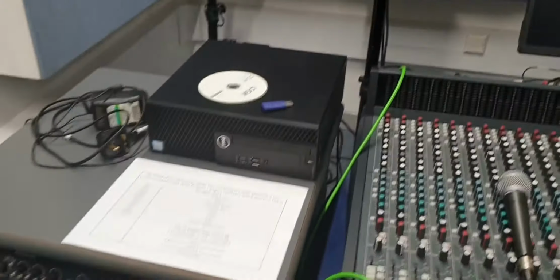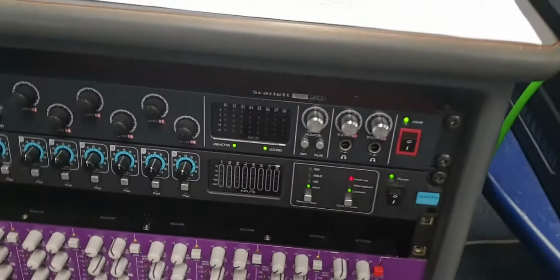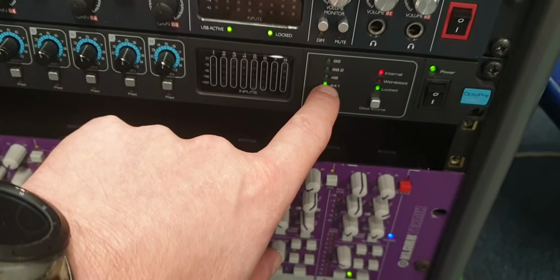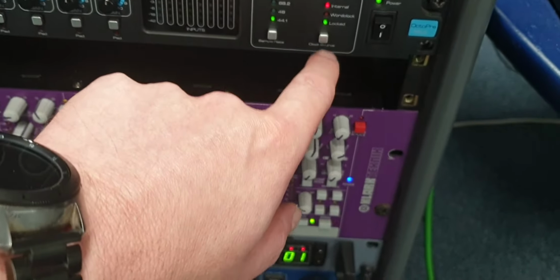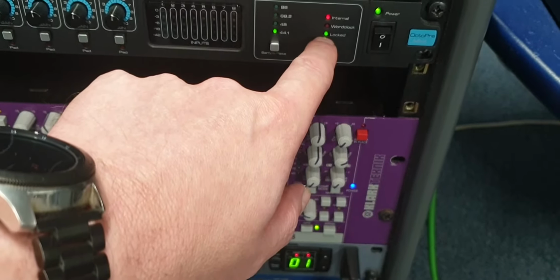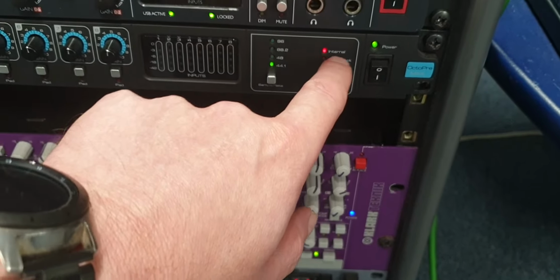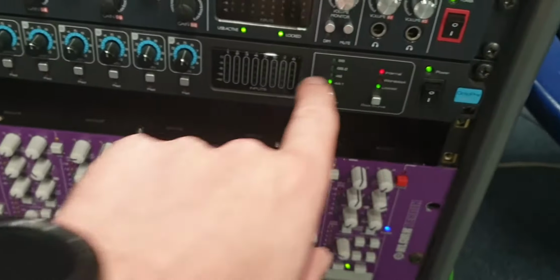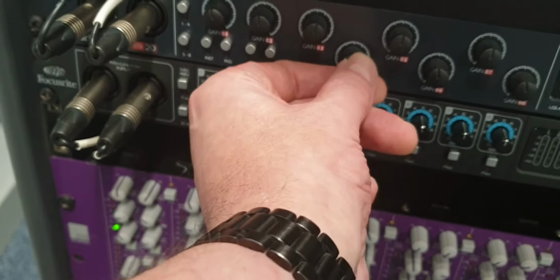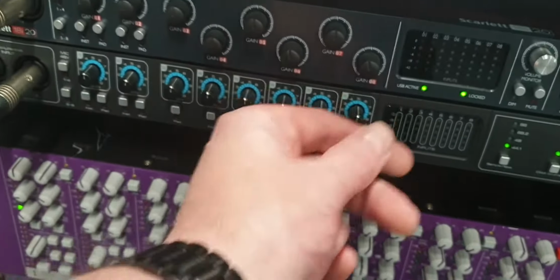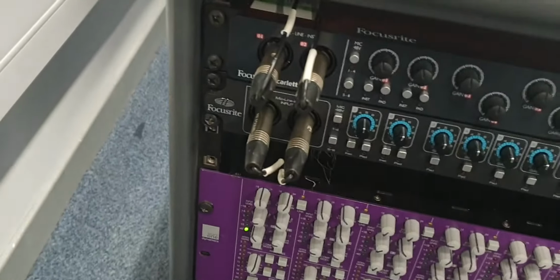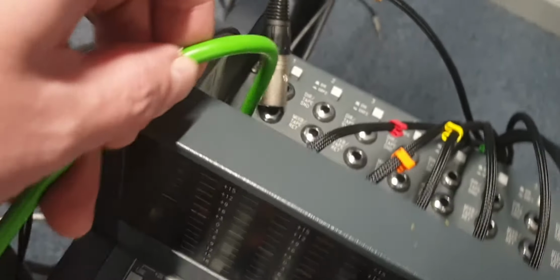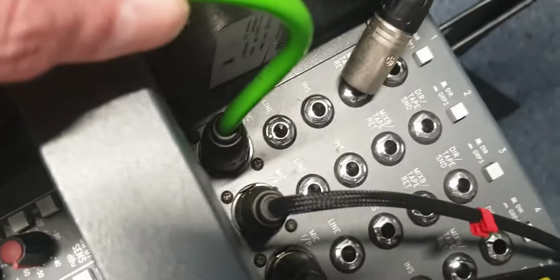Right, a couple of little things to be aware of. This is more so in the little control room. We need to make sure this is on 44.1 and this comes up and it says it's green on locked and red on internal. And then these knobs are all turned up loud, and all these knobs here are just right up at 12 o'clock. That'll be tremendous.